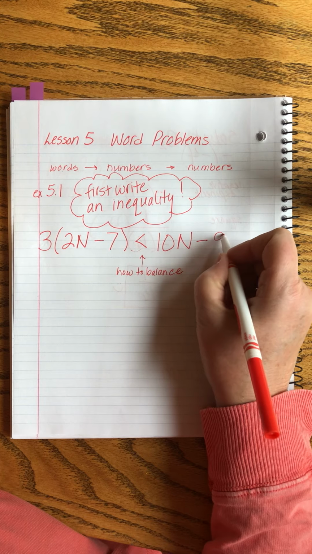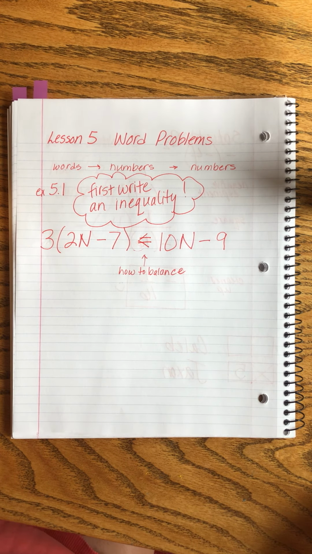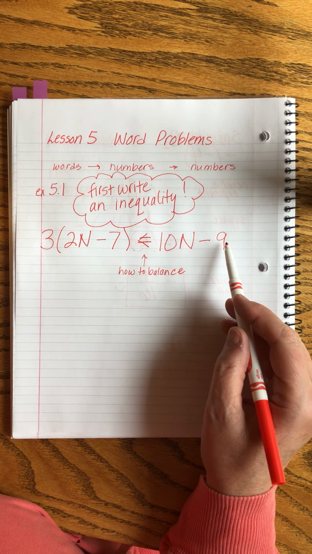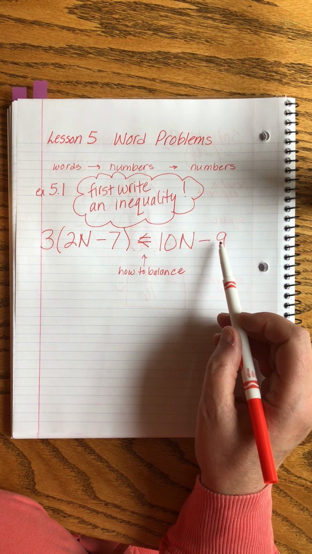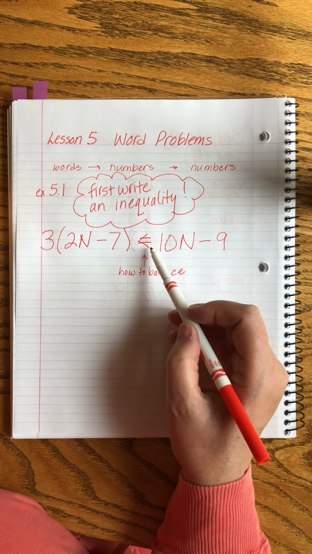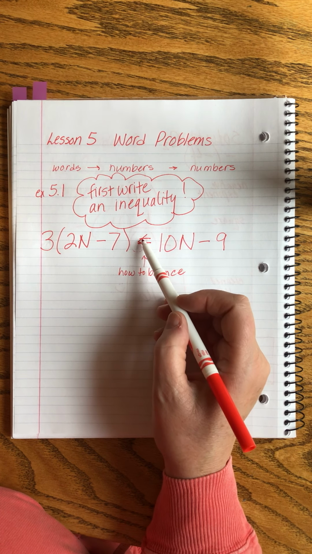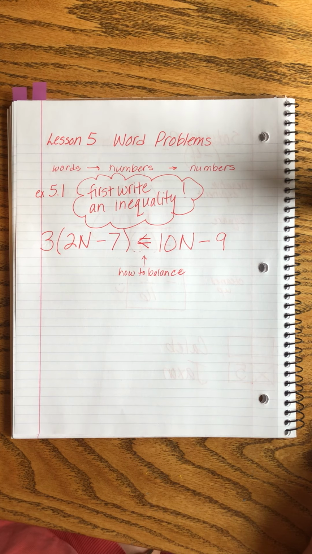So I'm gonna subtract 9, and then I'm gonna rewrite it. That is a way to follow the steps that I'm suggesting without causing you a lot of extra writing, all right? I write it as an inequality, I figure out how to balance it on this side, I change it, and then I move from a less than to an equal sign. Now I'm ready to solve.